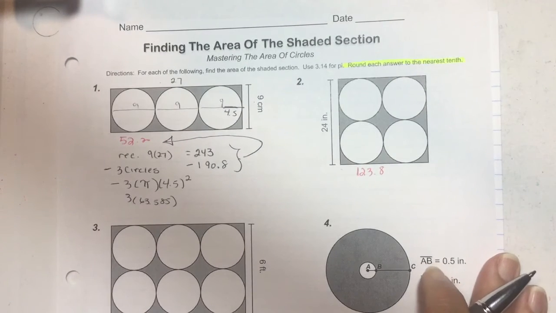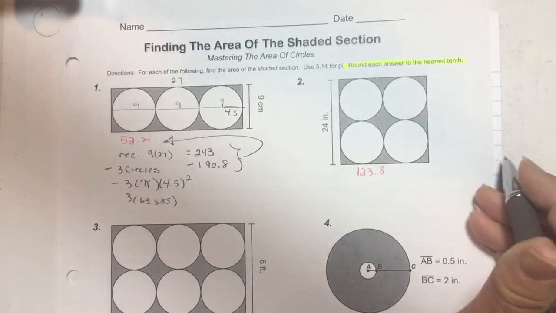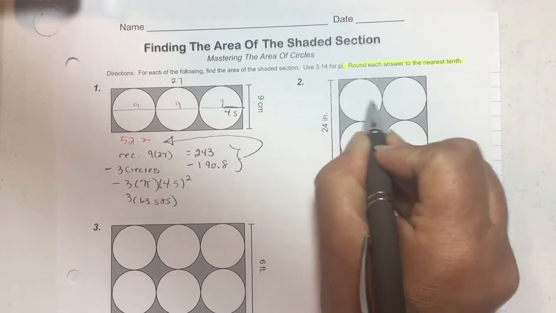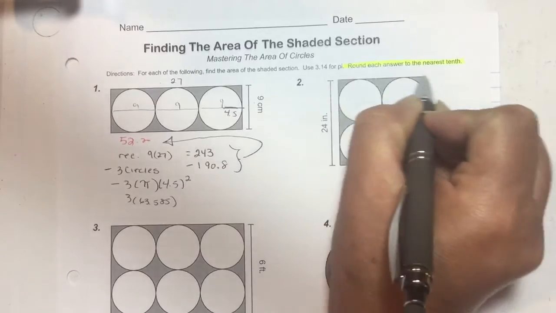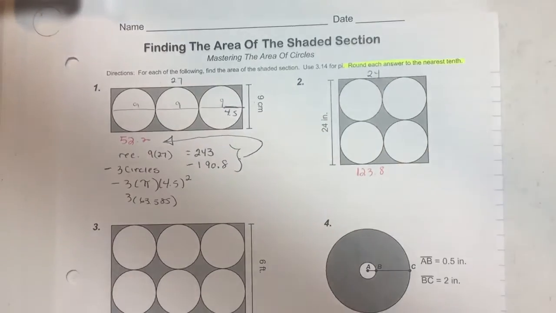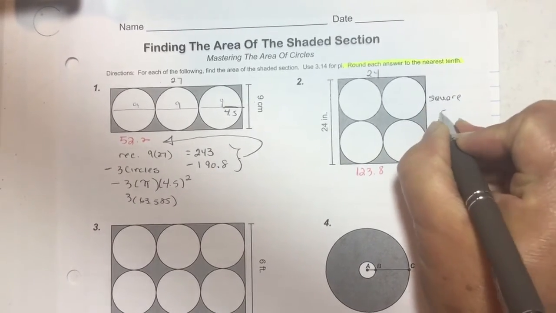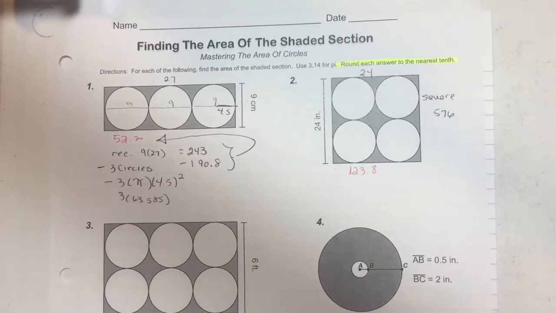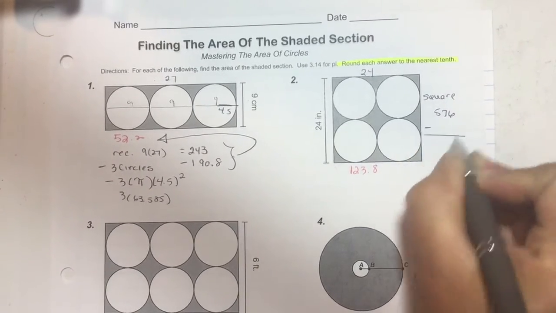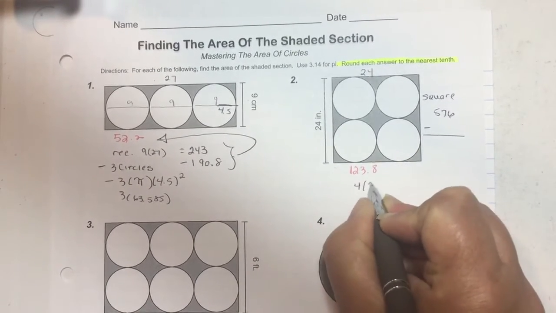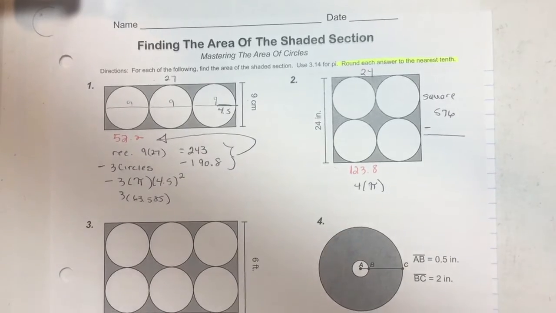Let's see. On this one, this is a square, and I know that because this is 12 and 12, making this 24. So the square is 24 times 24, or 576. I need to subtract out the 4 circles. Each circle is a pi radius squared.